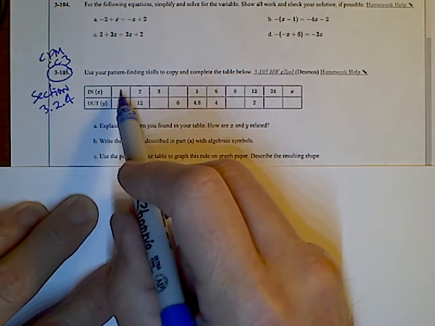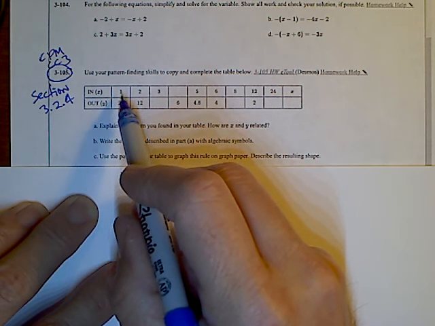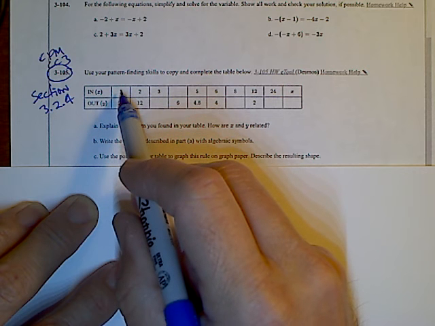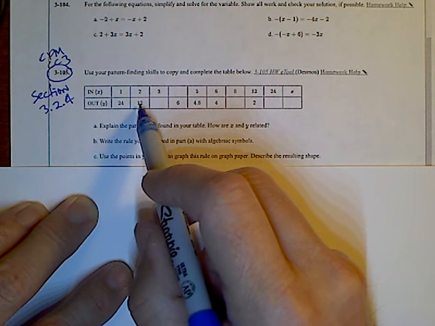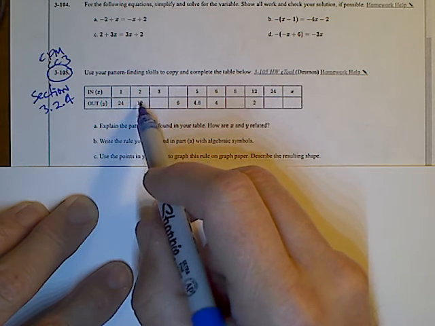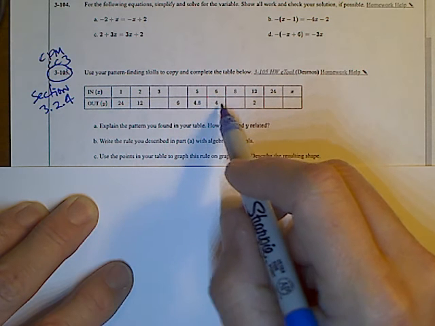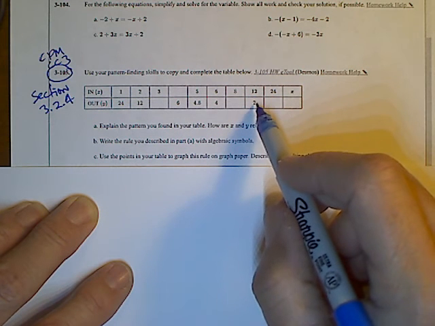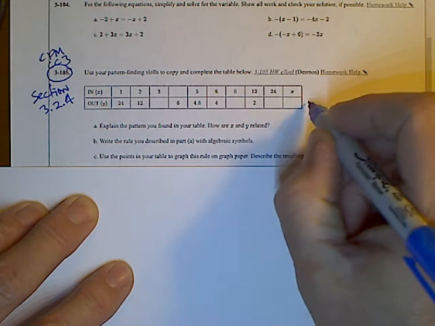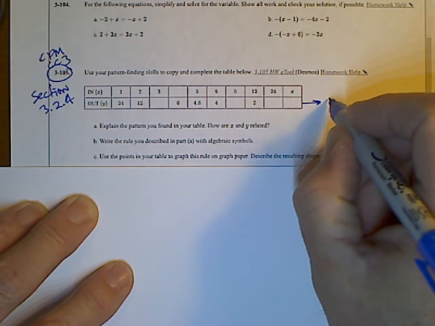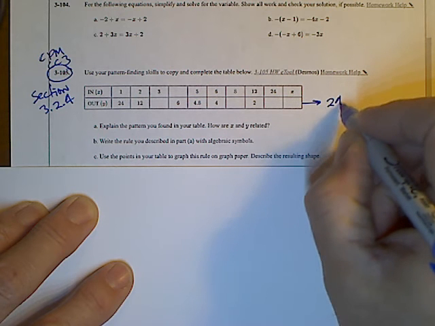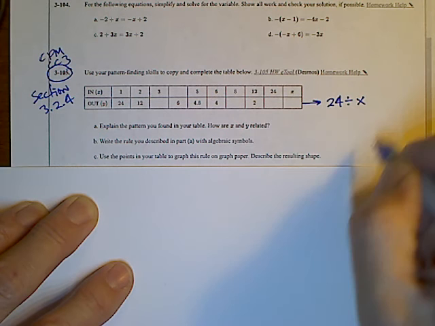So they've given us some inputs and outputs, some X values and Y values. You have an X of 1 and a Y of 24. Then you have an X of 2 and a Y of 12. Right away, I tend to just start playing around with numbers. If my input of 1 increases all the way to 24, then maybe I would consider 24 times X. So 24 times 1. But then 24 times 2 would not be 12. It's getting smaller.